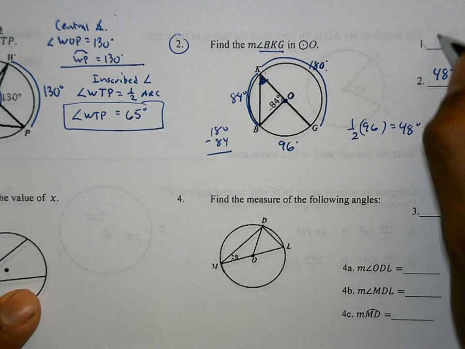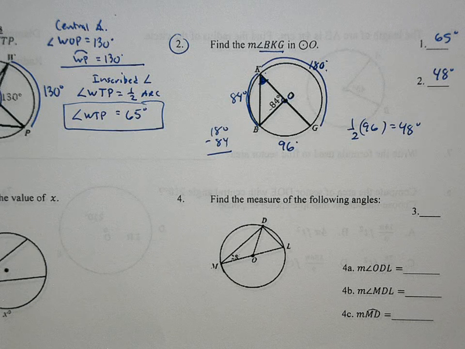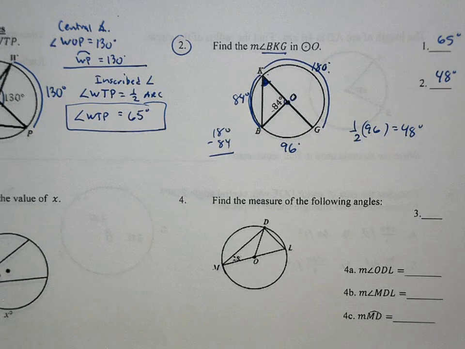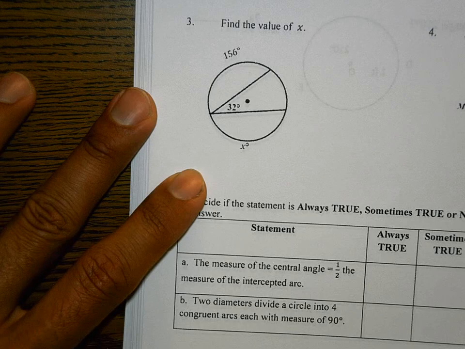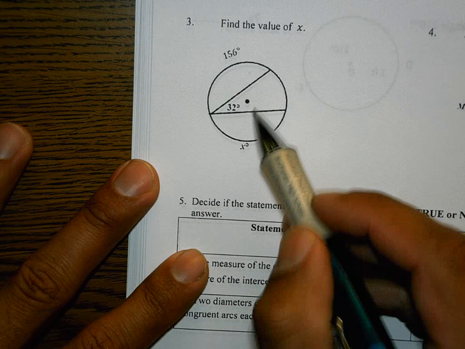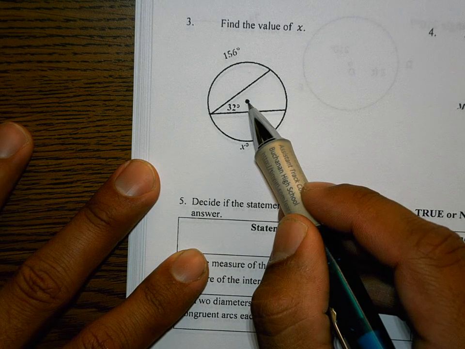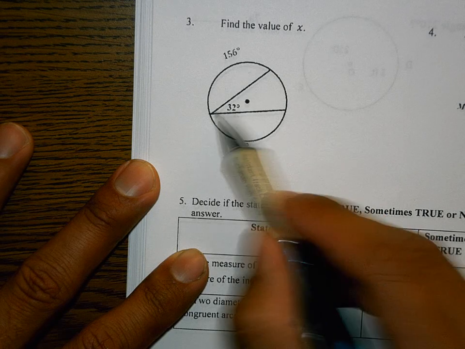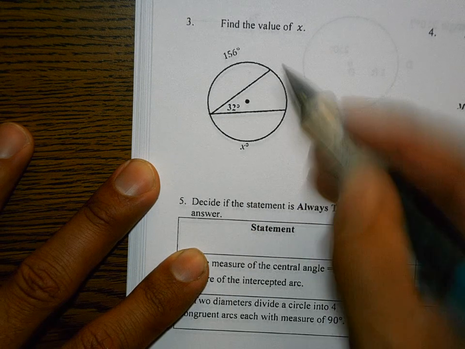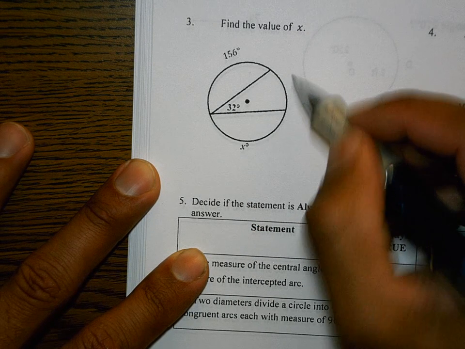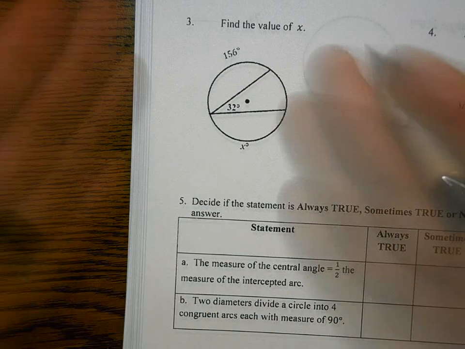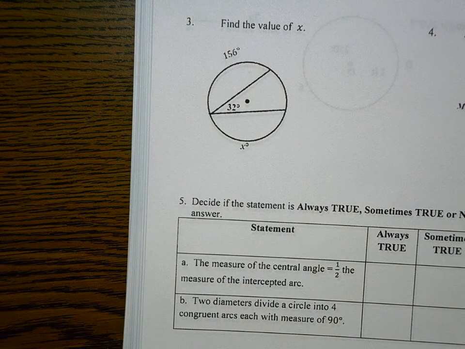And this first one was 65 degrees. Almost all of your problems will be dealing with something along those lines. If it doesn't go through the center, it's not 180. This is not 180, right? Because it doesn't go through the center. But this is still inscribed, and that's 32, so you should be able to figure out the arc. And they all add up to 360. That's how you're going to do number 3.